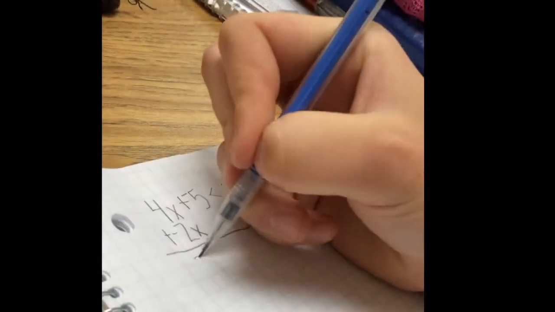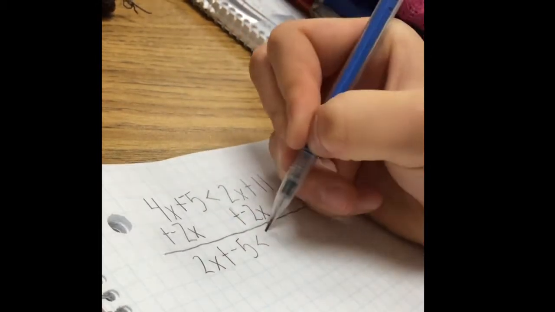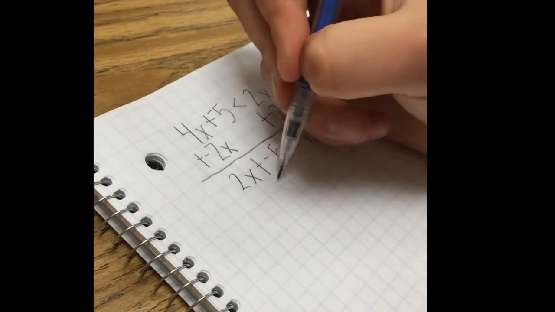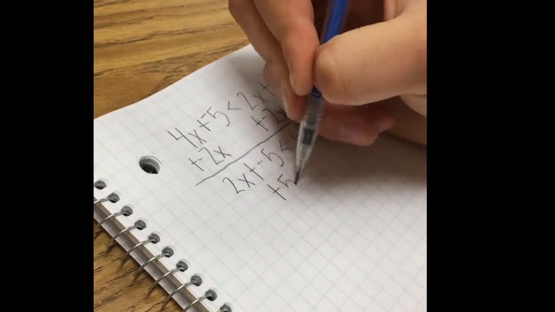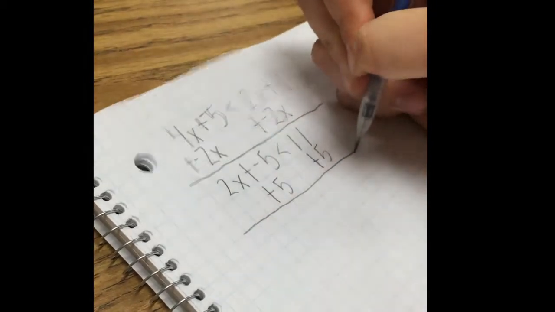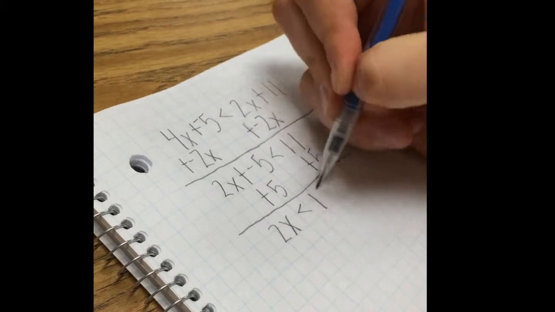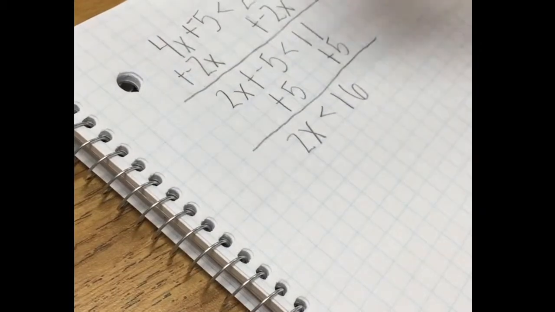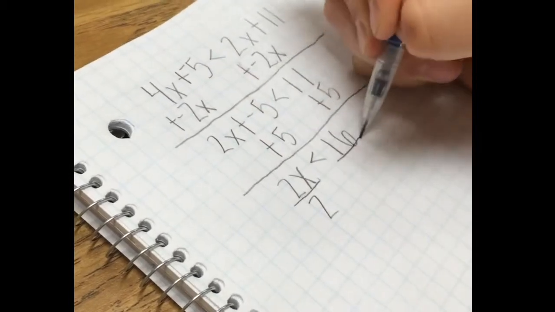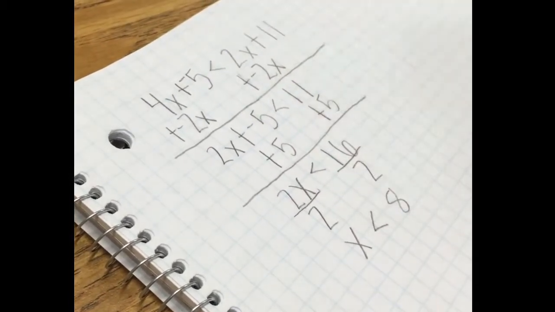And that gives you 2x plus negative 5 is less than 11. So now you have to get the 2x by itself, so you're going to add 5 to both sides. And that gives you 2x is less than 16. Now you need to solve for x and get it by itself, so you have to divide both sides by 2. And that gives you x is less than 8.